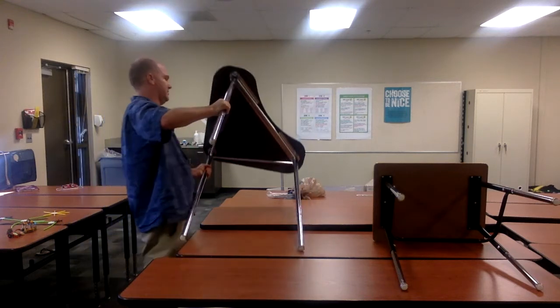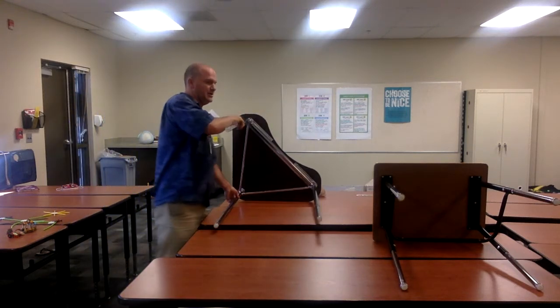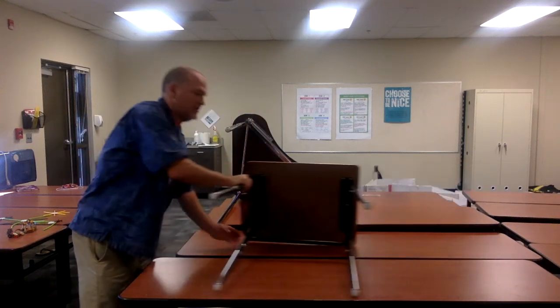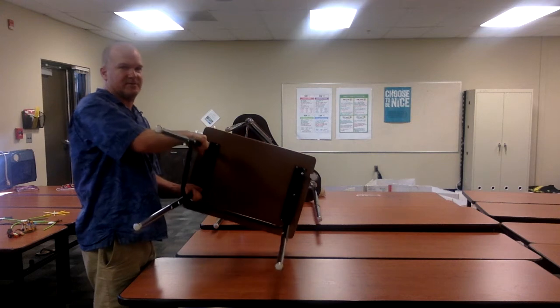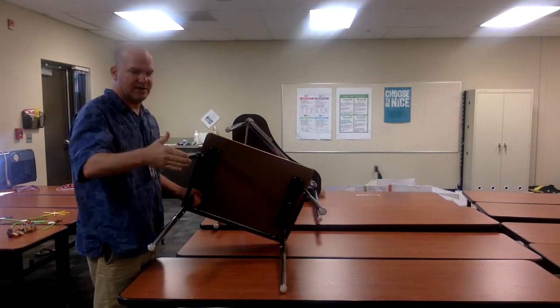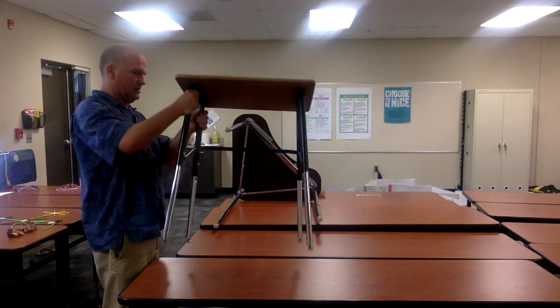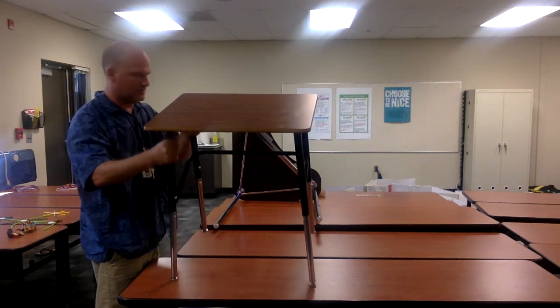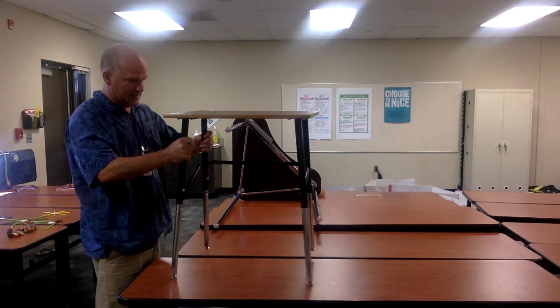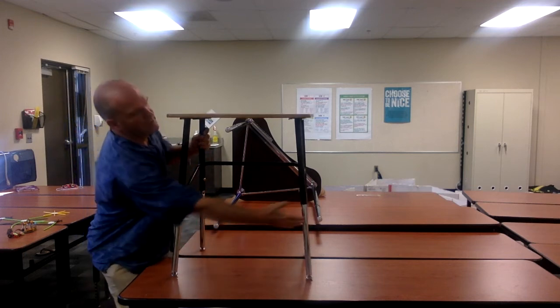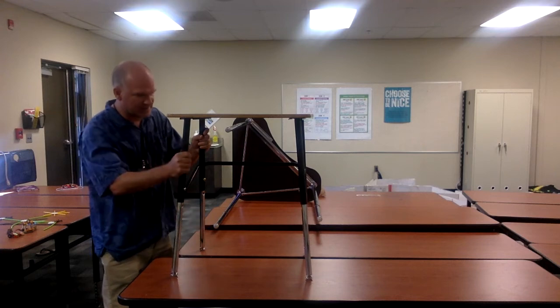Now, let me show you the converse. The example of why four points don't necessarily have to be in the same plane. Here's a desk with four legs on it. So again, we'll imagine the bottom of the legs are four different points. So you could set two of the legs on the ground. The third leg touches the ground. You've got three points that are touching the ground. It's not going to wobble.